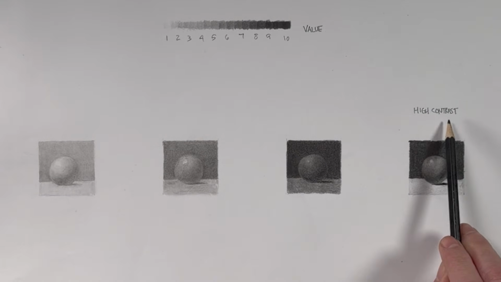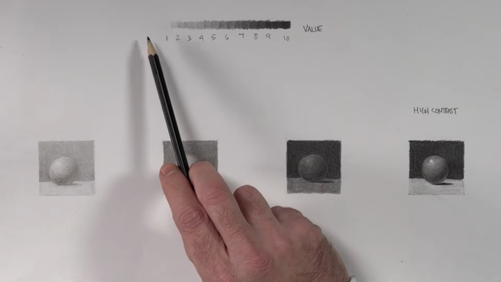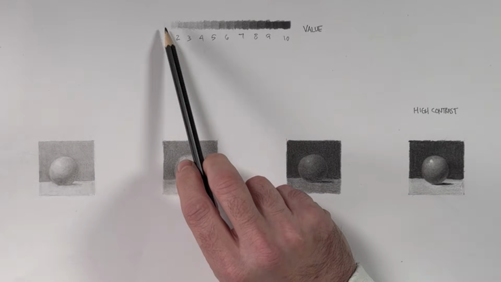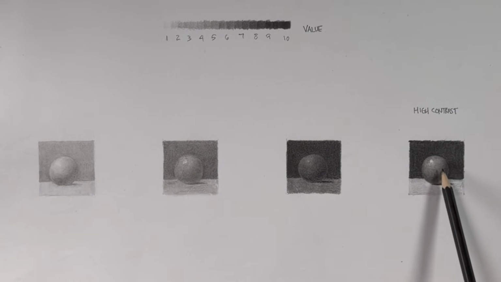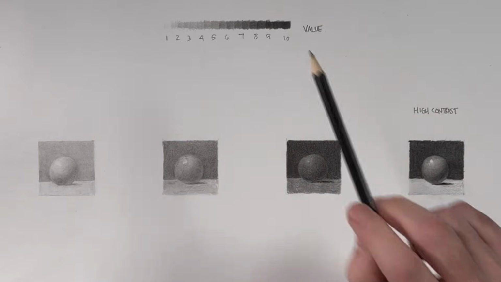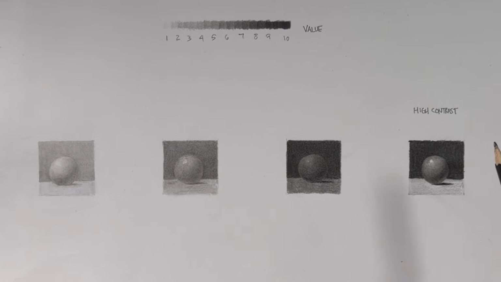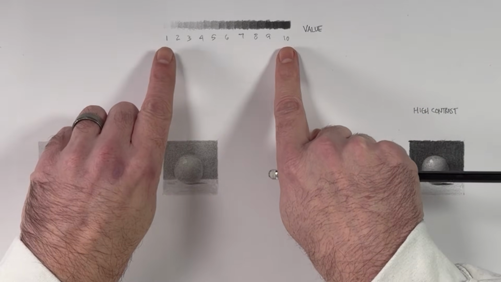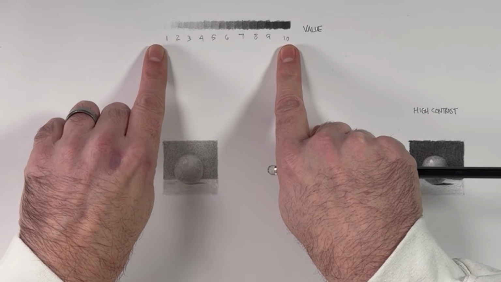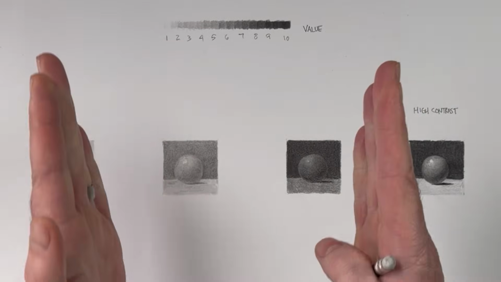A high contrast drawing has whites, the full range of grays, all the way to the darkest darks. It's called high contrast because the range from the lowest to the highest is very wide.